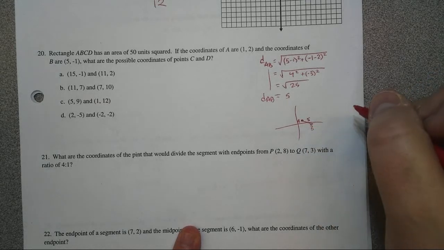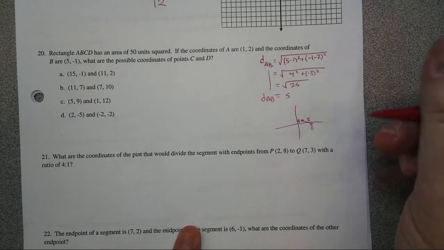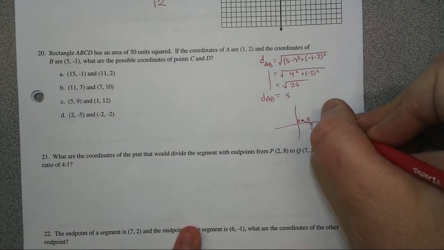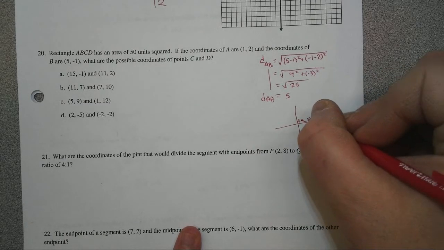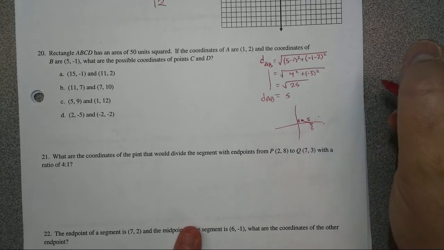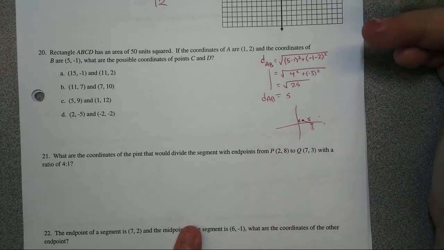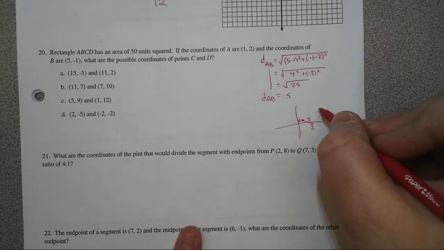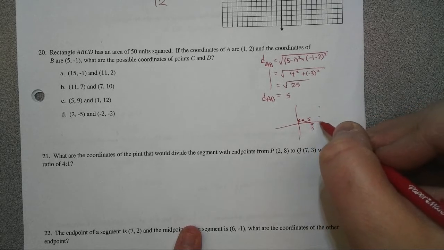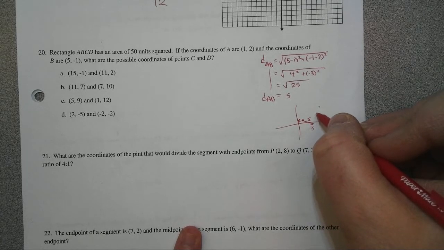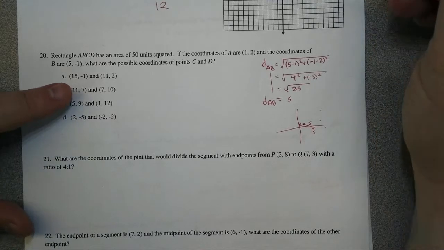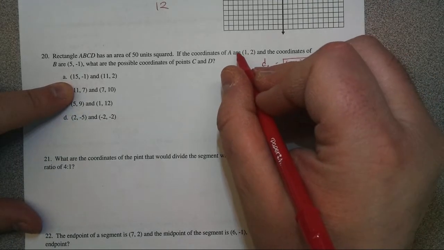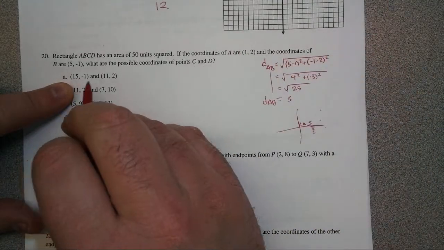And it's got to be a rectangle, I have 15, negative 1, and I have 11, 2, so I have this. So the question is, is that going to give me a rectangle? I have 11, 7, which is somewhere up here, and then 7, 10. And essentially that's what we're trying to do, is just figure out the distance between these points.